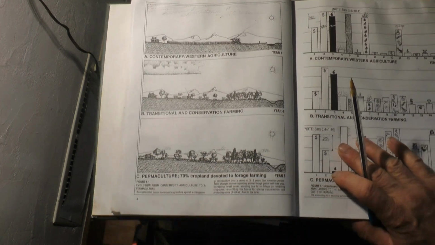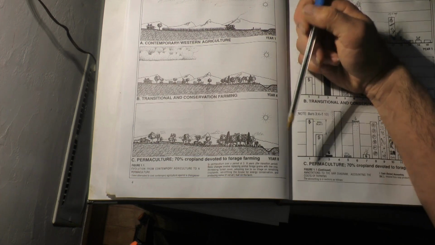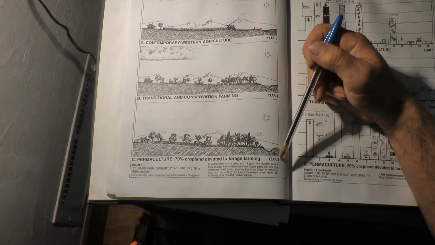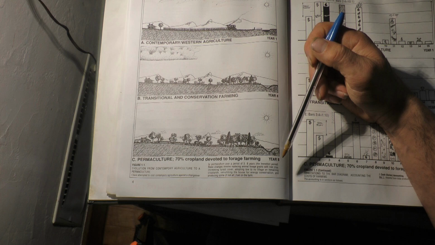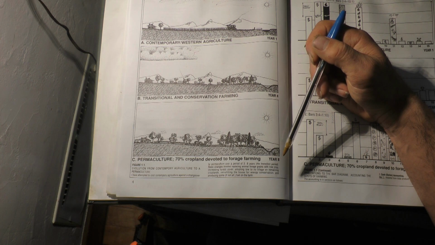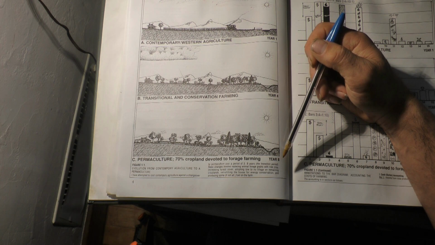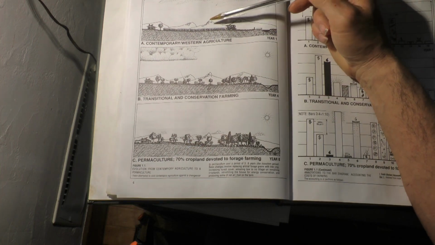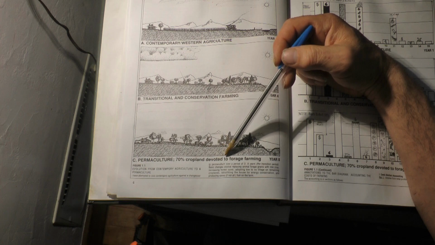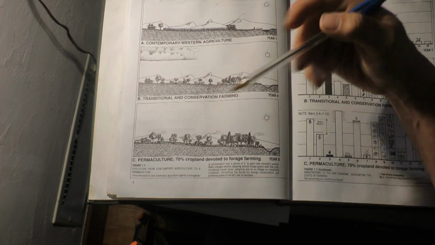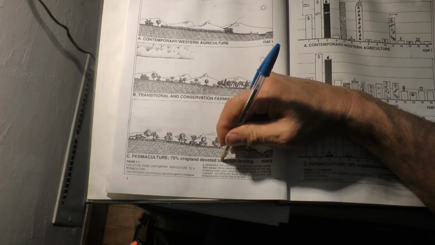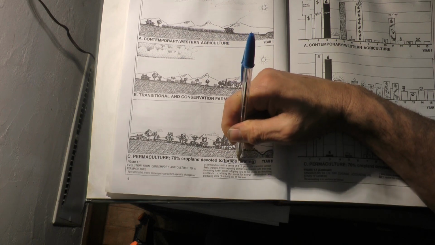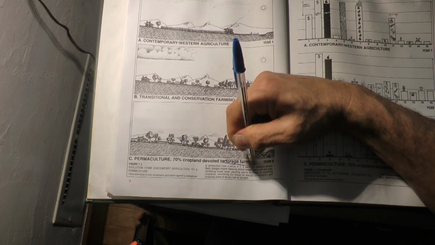Okay, now let's go to the highlighted one here. This is after year 8. And of course, this all depends on the climate, the type of soil, and your effort. But if you have the right conditions by year 8, 70% of the cropland that we started with is now devoted to forage farming. Oh, I like that word, forage farming. Yeah, forage farming. We're going to have to use that.